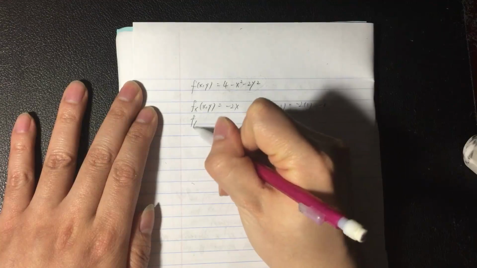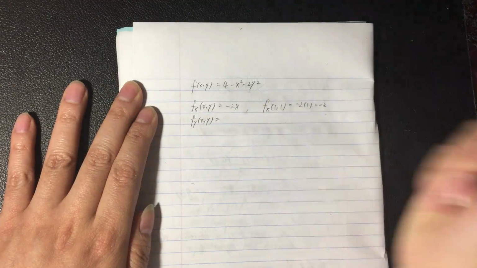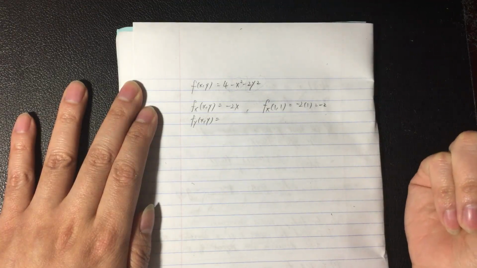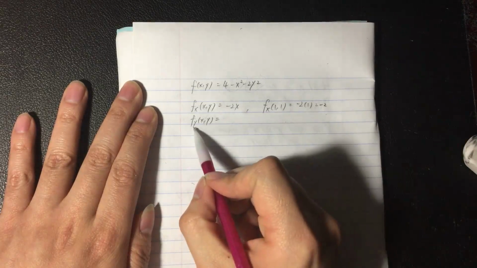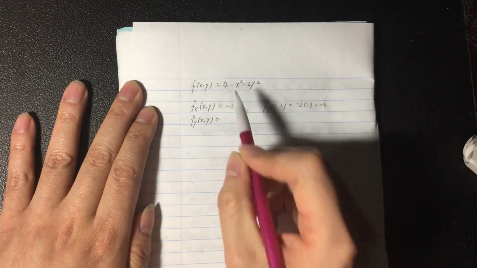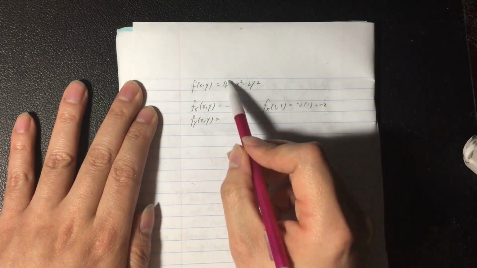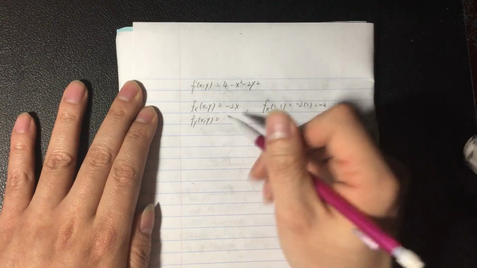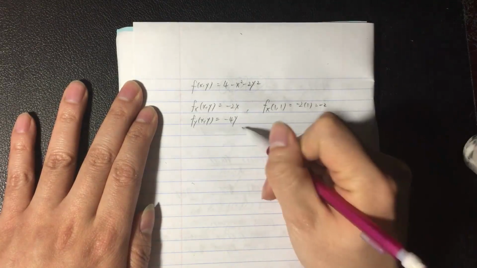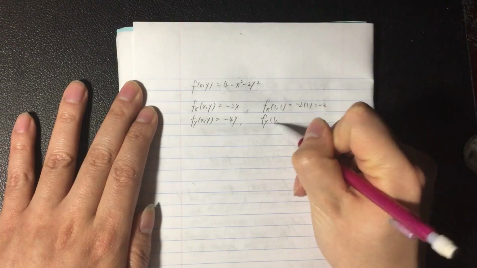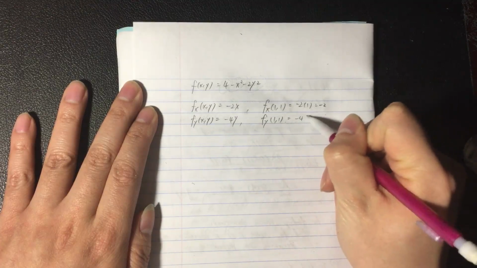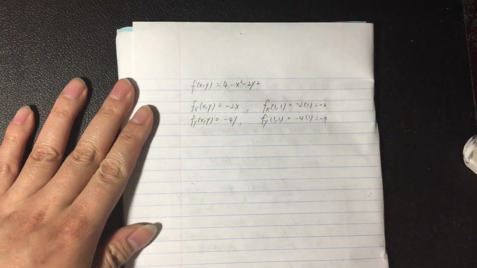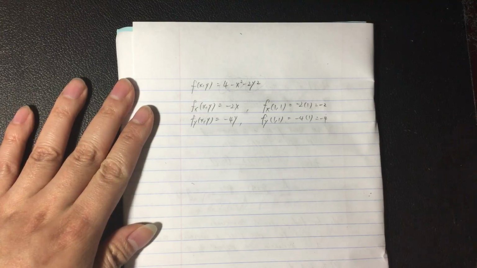Then next, for f sub y of x and y, we take the partial derivative with respect to y. We treat x as constant. When we take the derivative, 4 becomes 0, x squared becomes 0, and negative 2y squared becomes negative 4y. Then substituting, f sub y of 1 comma 1 is negative 4 times 1 equals negative 4. Using the new technique, partial derivatives will be much easier.